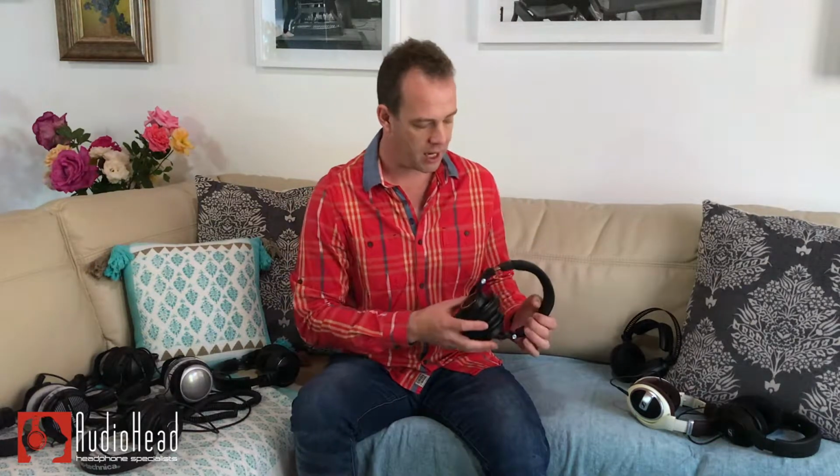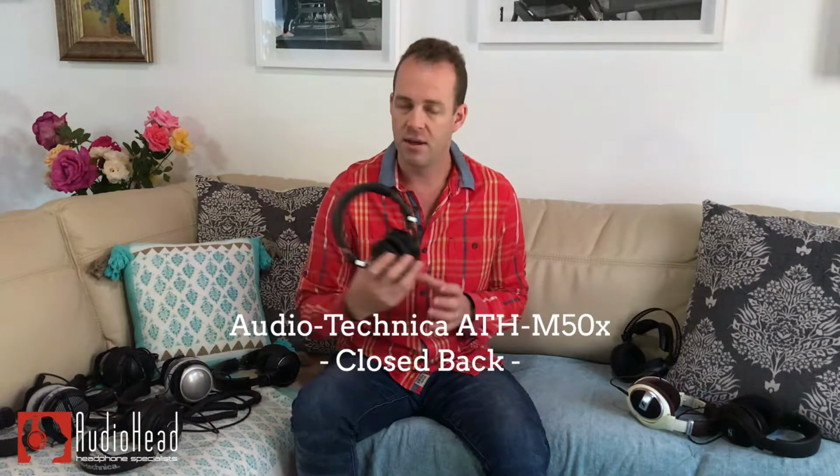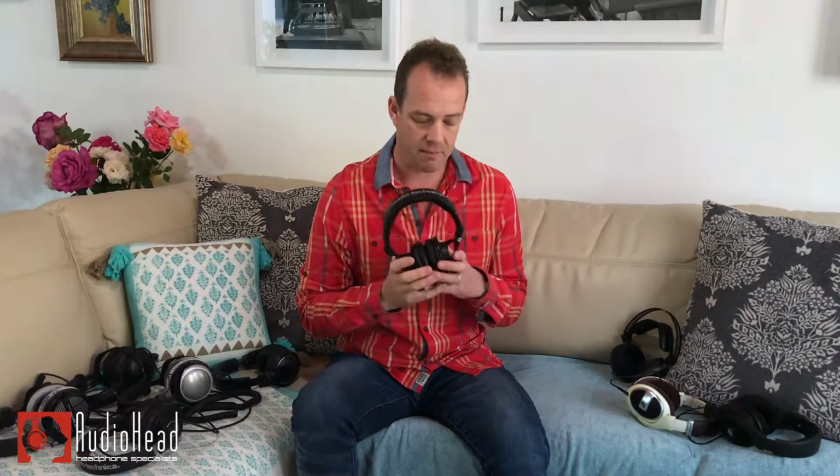Another pair of really great closed back headphones for monitoring, they've been the world's favorite for a long time, the Audio-Technica ATH-M50x. These are really, really great, very flat, neutral response. They have very good ambient noise attenuation, so you don't get a lot of sounds from outside. Really great pair. Something just a little bit less expensive.